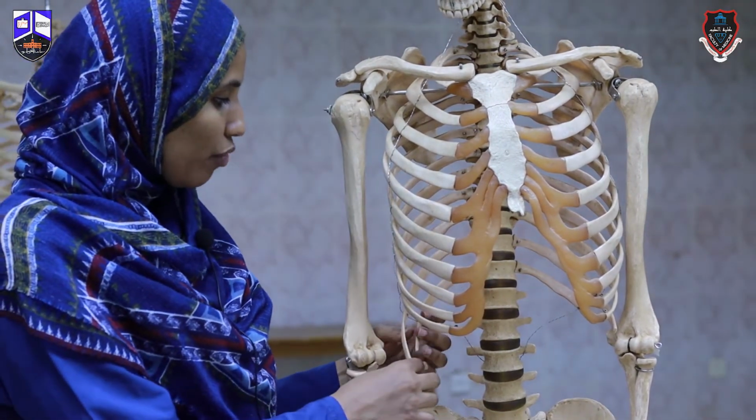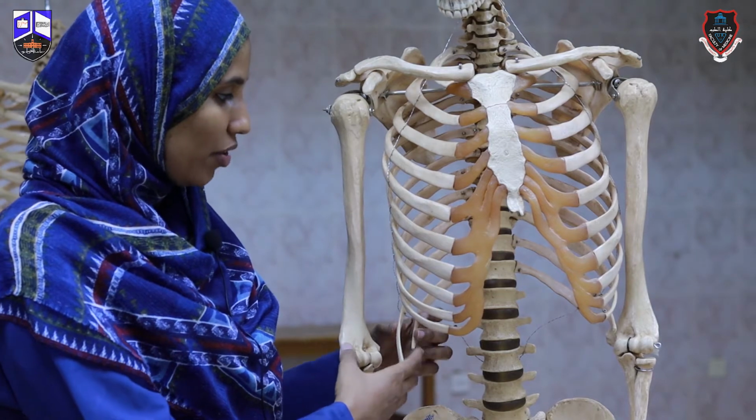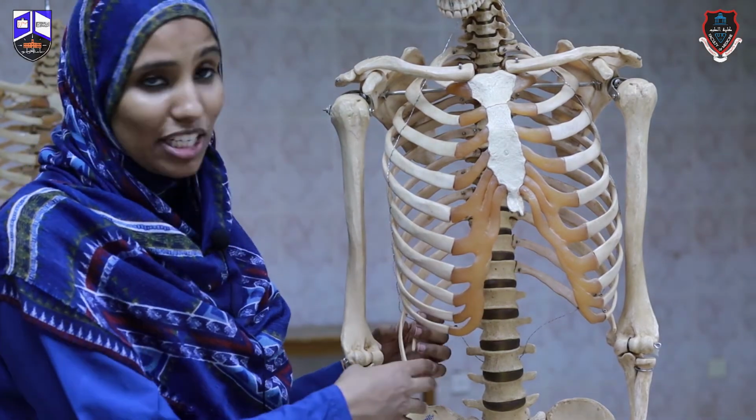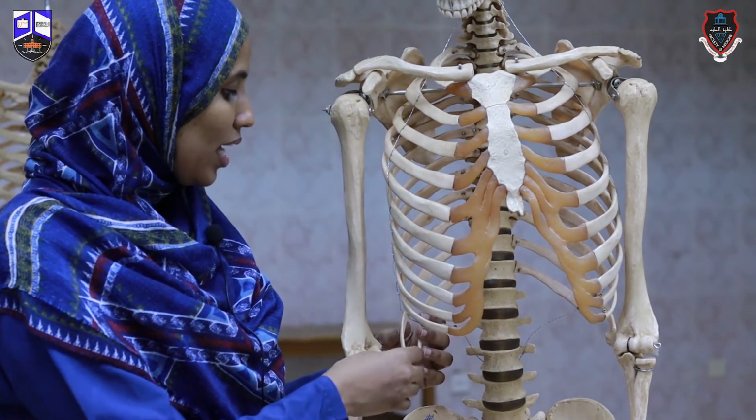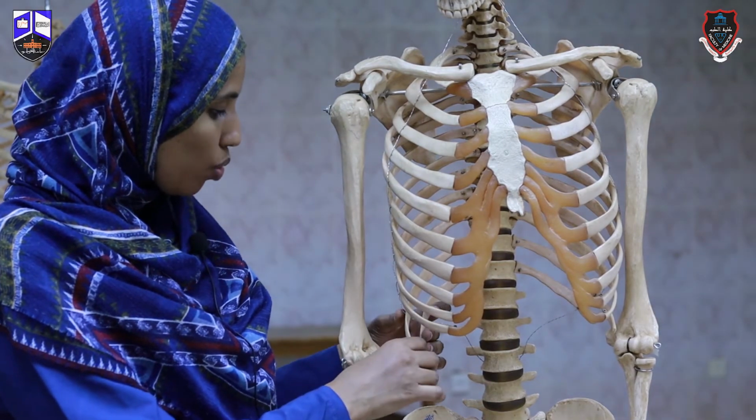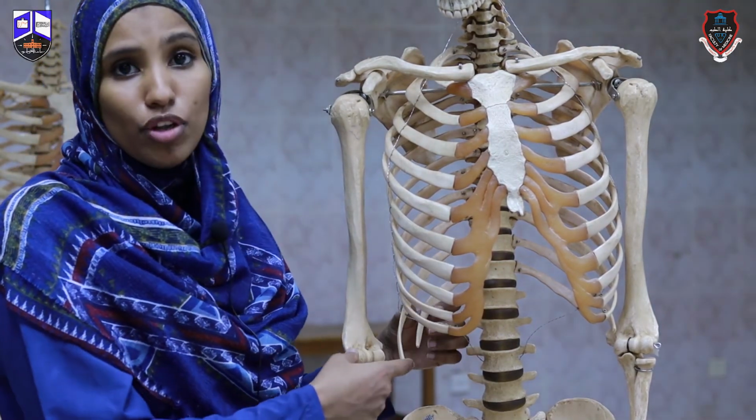The 11th and the 12th ribs have no anterior attachment. They are attached only posteriorly, and they have no anterior attachment to the sternum or to the aforementioned costal cartilages, and these are known as floating ribs.